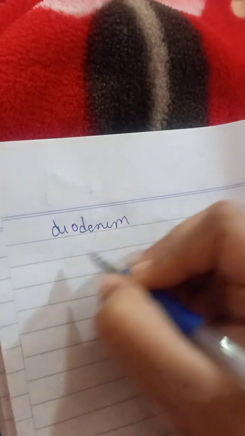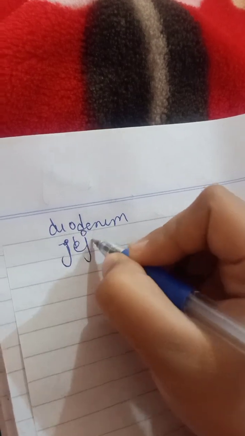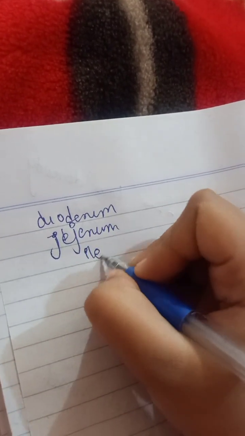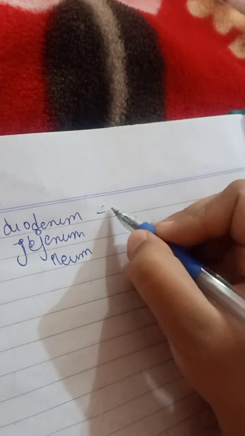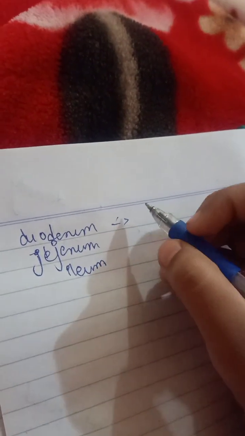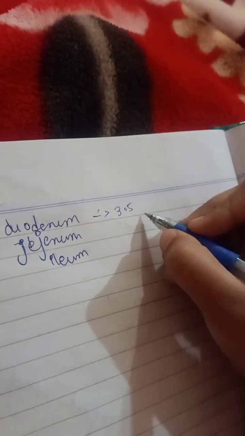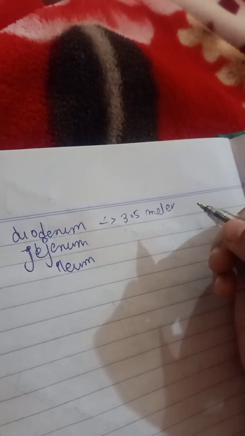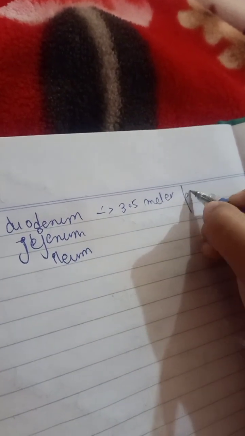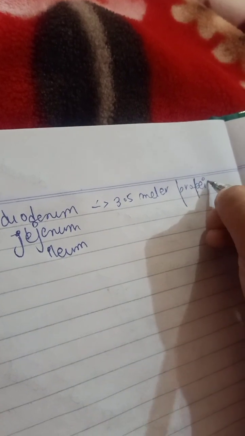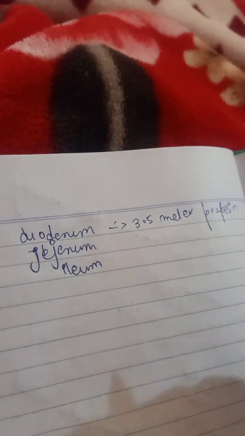So here the small intestine is ending, so let me give you the overview. The first part is the duodenum, the second part is the jejunum, and after that we have the ileum. The duodenum is about 3.5 meters. Here the protein gets completely digested.